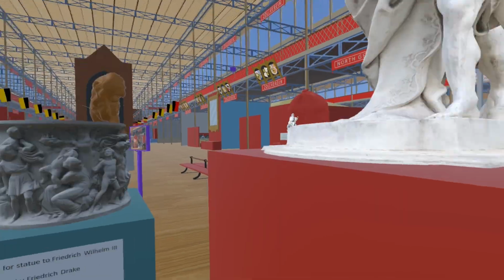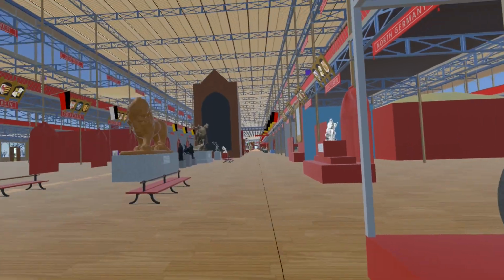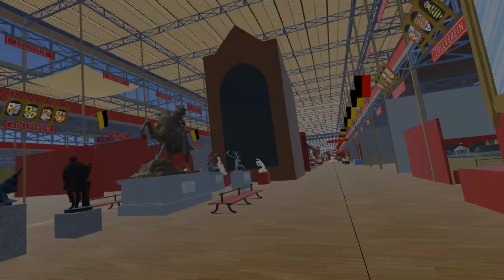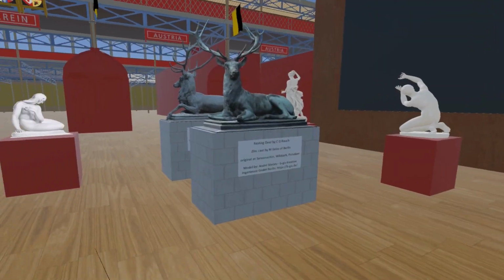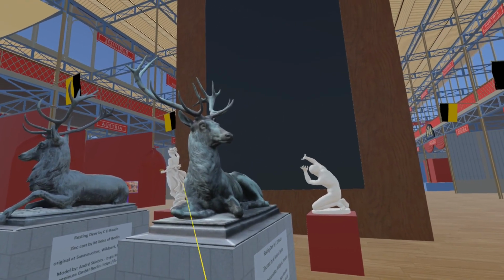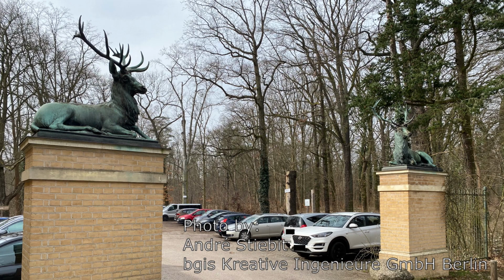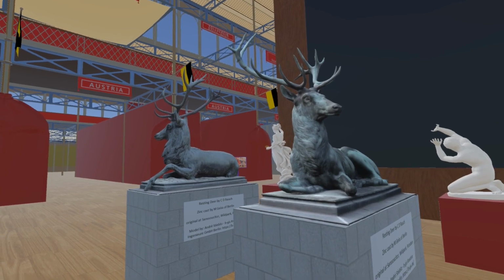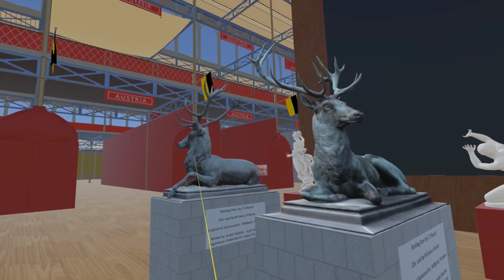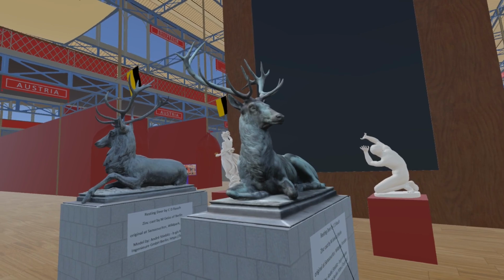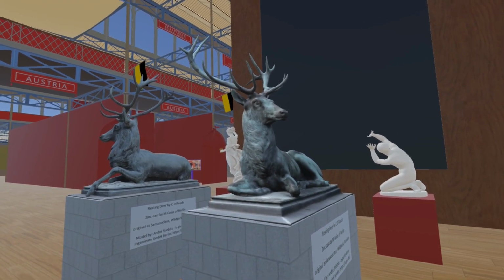Continuing west, we pass the colossal lion and the Amazon and tiger until we reach the resting deer by Christian Daniel Rauch. The one on the right has been newly added for this update. The originals of these two deer are mounted on gateposts either side of the entrance to Potsdam Wild Park. The one on the left being on the southeast gatepost, the one on the right on the northwest gatepost. Our thanks to André Stiebitz for both models.